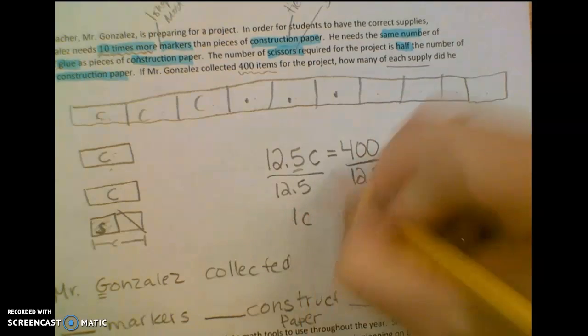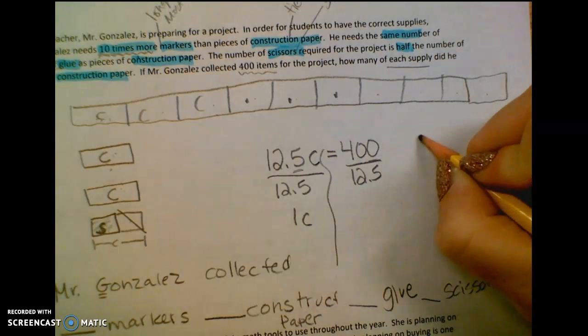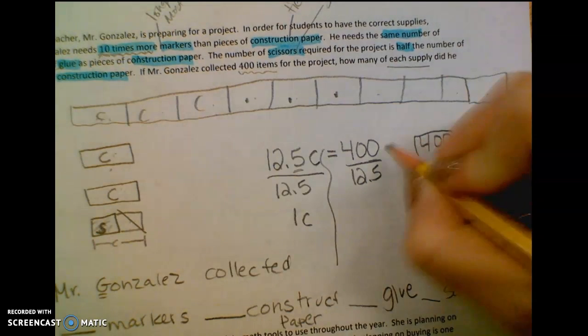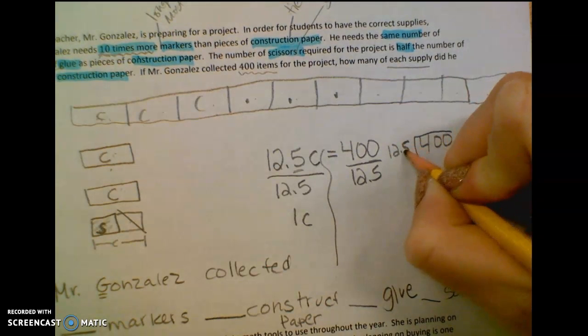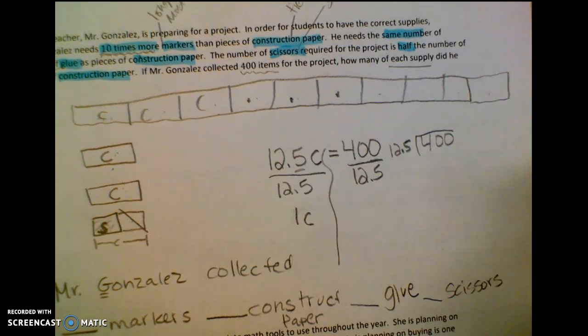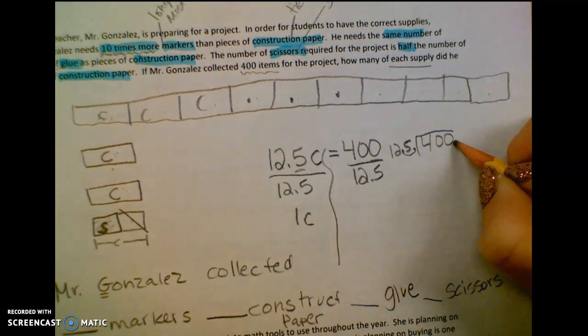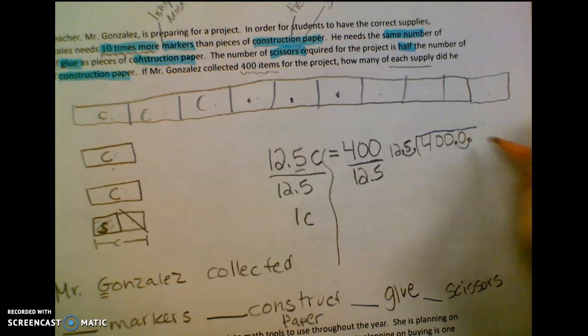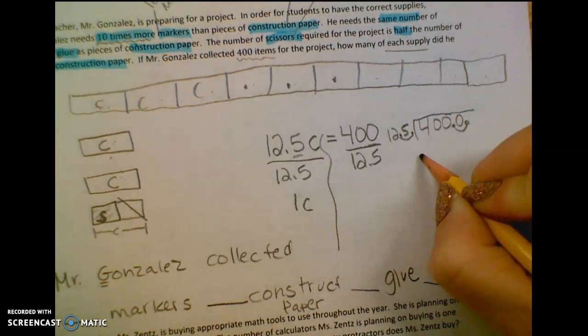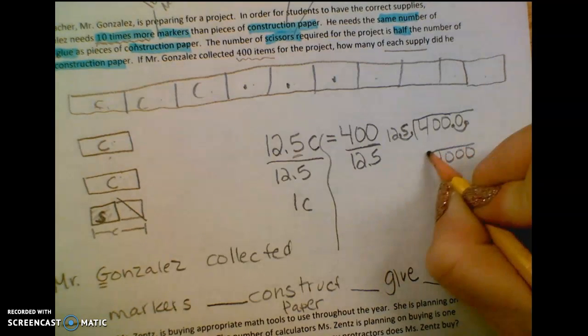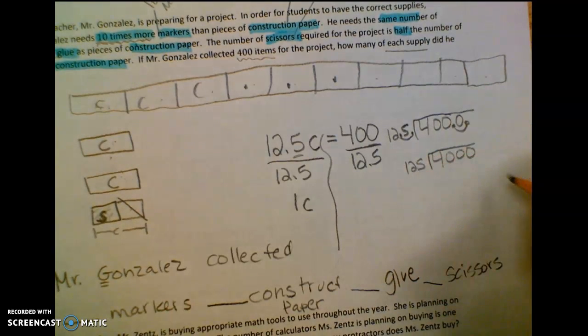So over here I have 1 C is the same as, let's see, 400 divided by 12.5. Uh-oh, I have a decimal in the divisor, so I have to make this a whole number by coming over here. And so then swoop, there it is. Swoop, there it is. I need to put an extra 0 in here and move that decimal. So now I have 4,000 divided by 125. So now you'll need to go to video 3, I apologize, to finish this problem.